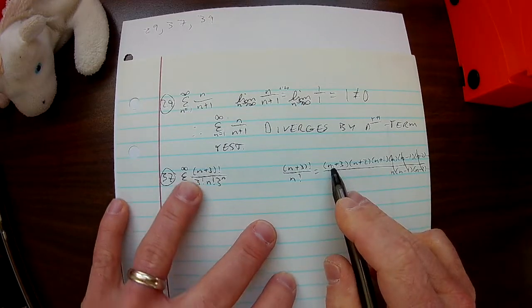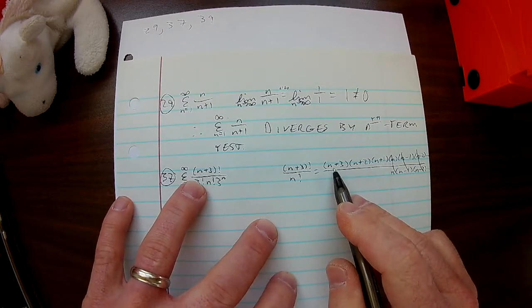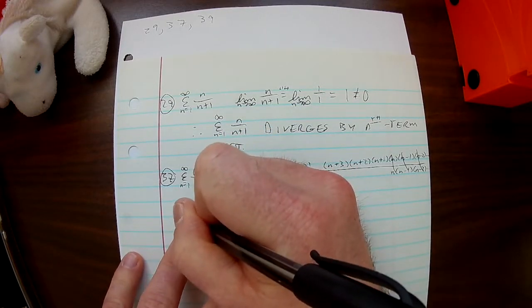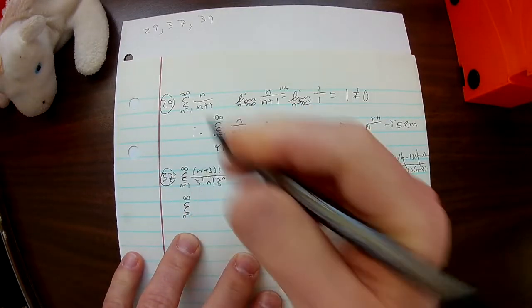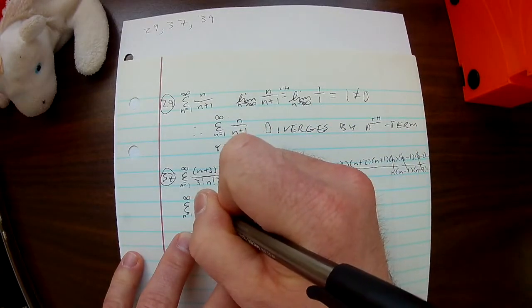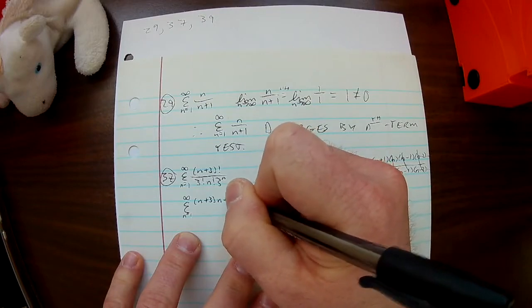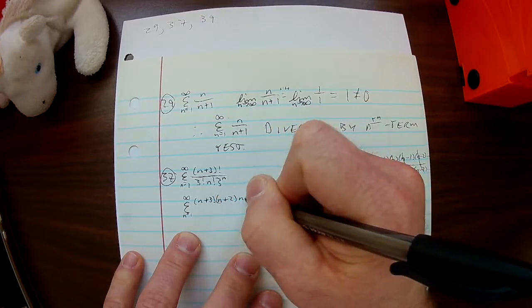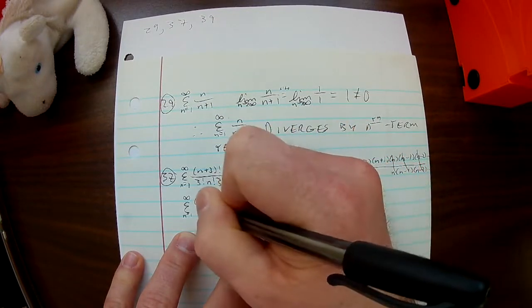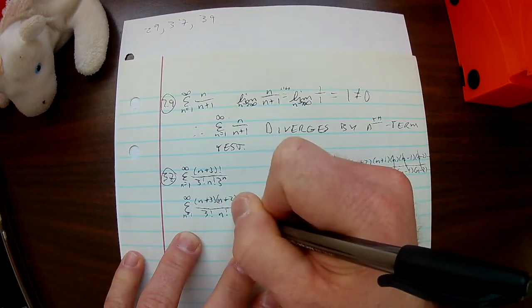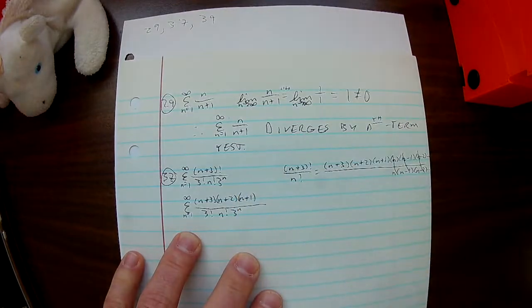I can now change that. Instead of (n plus 3) factorial, I can have summation from n equals 1 to infinity of n plus 3 times n plus 2 times n plus 1 over 3 factorial, n factorial, 3 to the n.